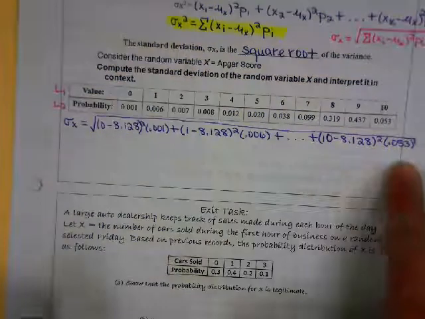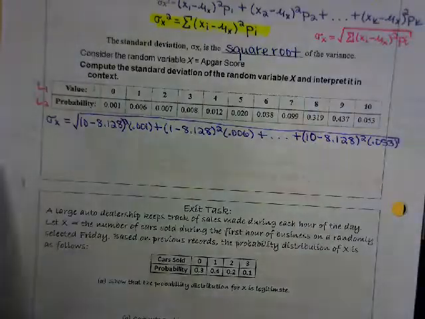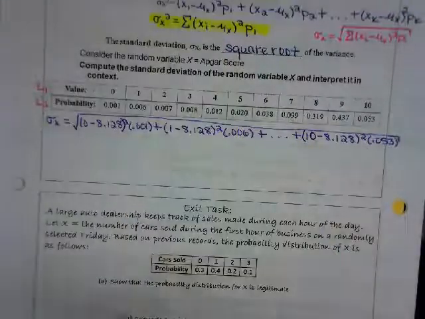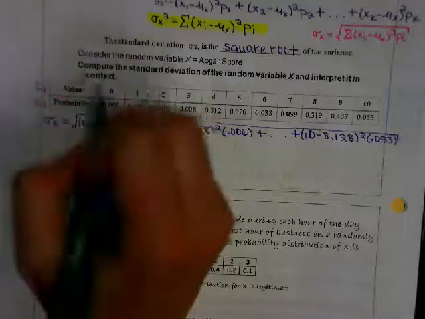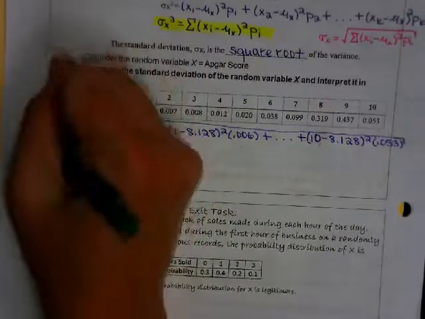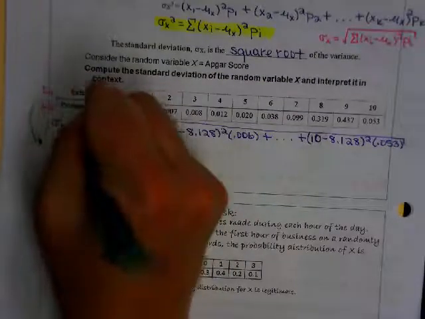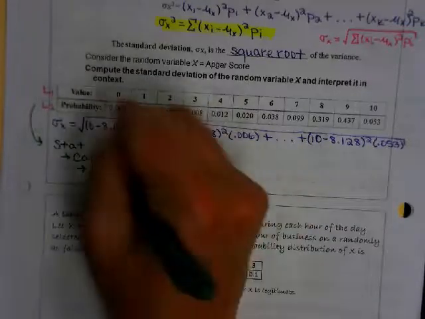So once you have your lists, you go stat, calc, 1-var stats, and you want list to be list 1, or whatever list you have the actual values in, and then the frequency list is your list of probabilities.